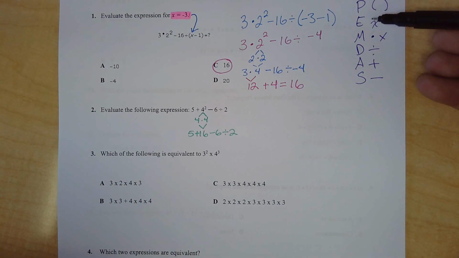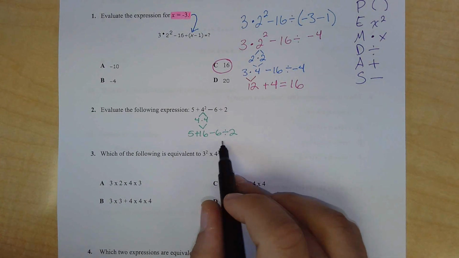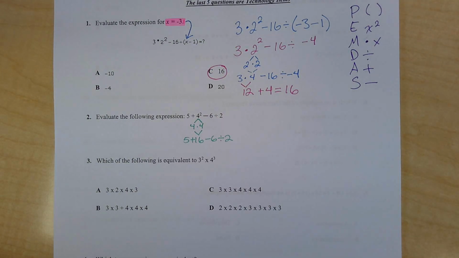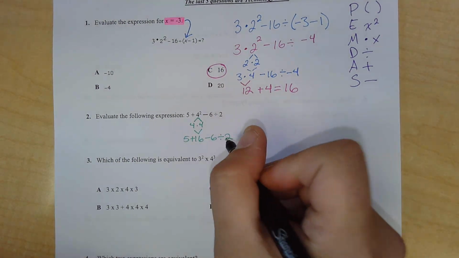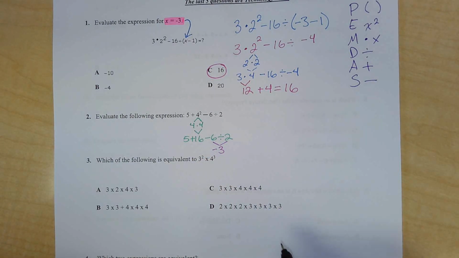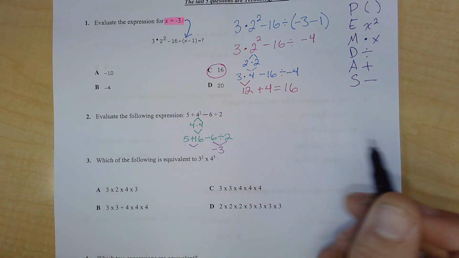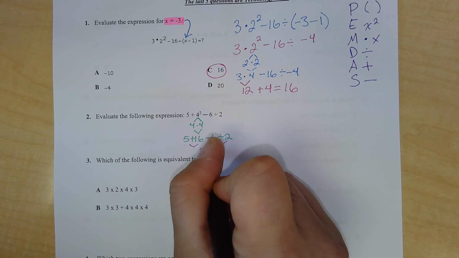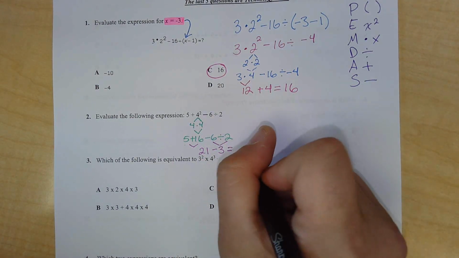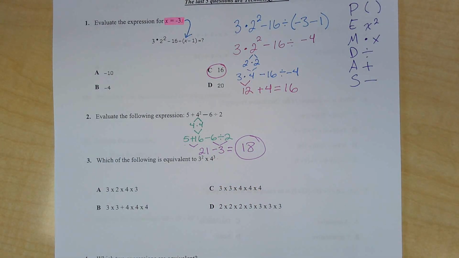Now, going down our checklist, I see that we now have division. And that division is -6 divided by 2. And -6 divided by 2 will give me -3. 5 plus 16 will give me 21. 21 minus 3 will give me the answer of 18, and that is going to be your answer.